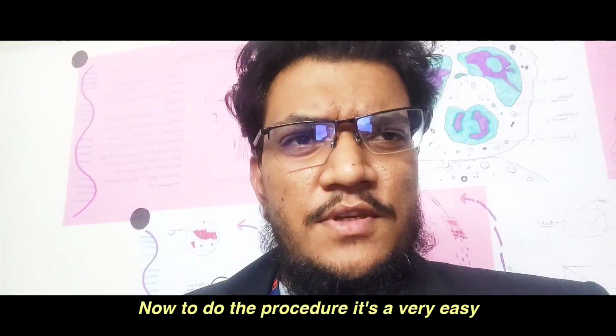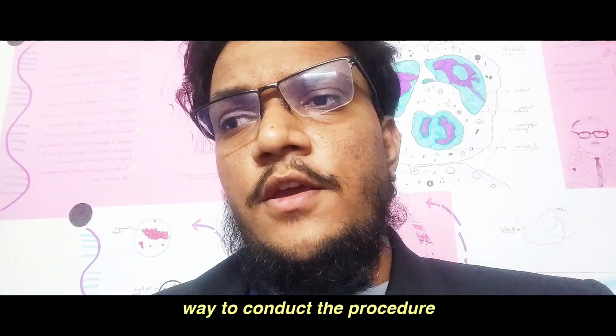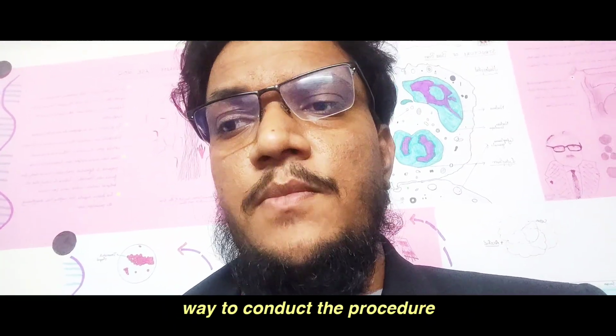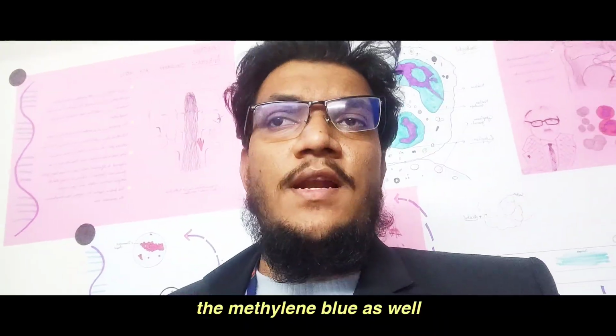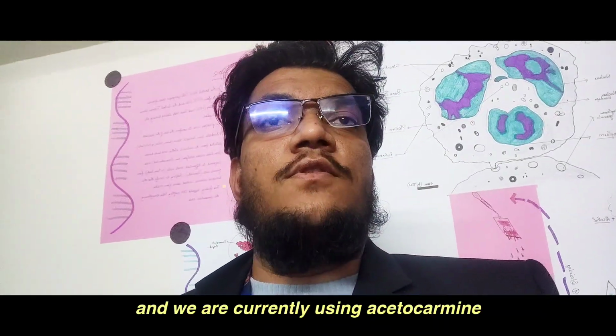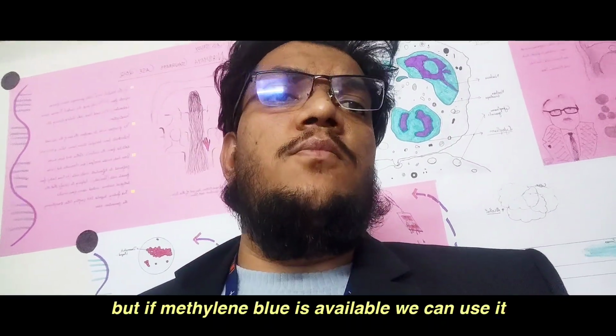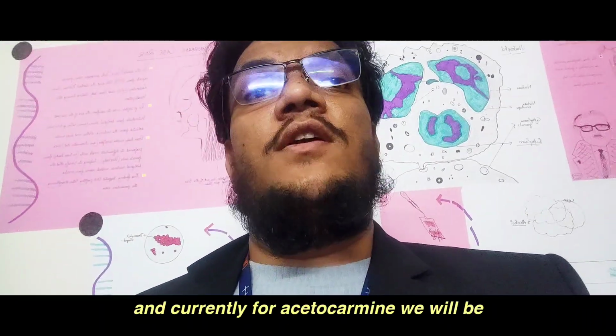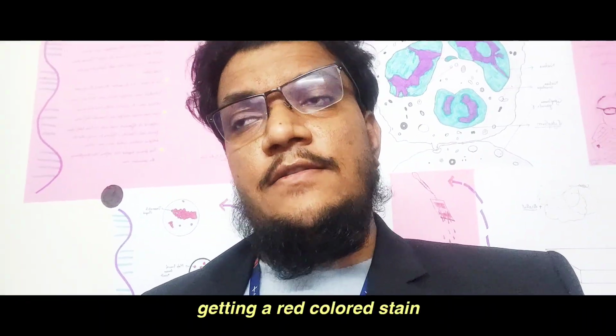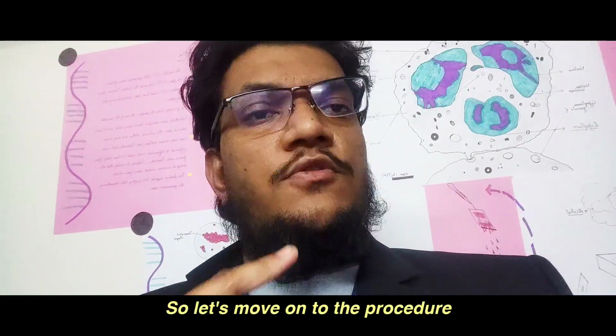Now to do the procedure, it's a very easy way to conduct the procedure, and for staining in between we can use the methylene blue as well. We are currently using acetocarmine, but if methylene blue is available we can use it and it will give a blue color stain, and currently for acetocarmine we will be getting a red colored stain. So let's move on to the procedure.